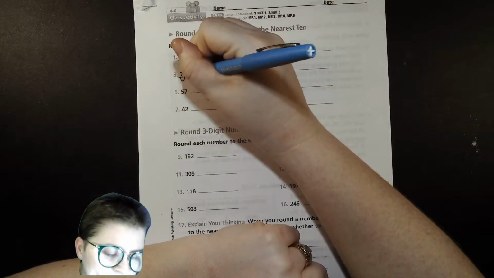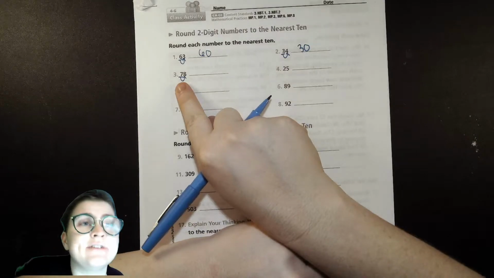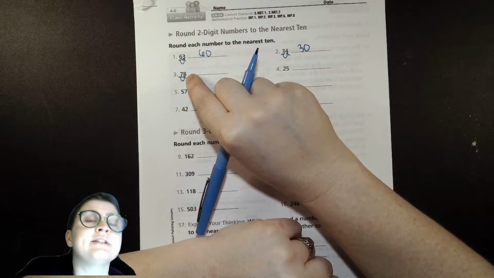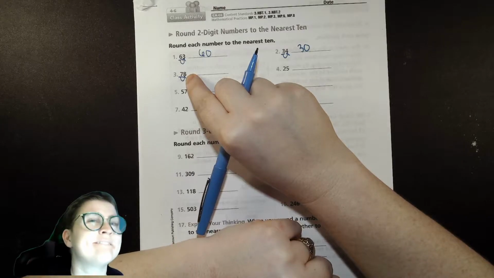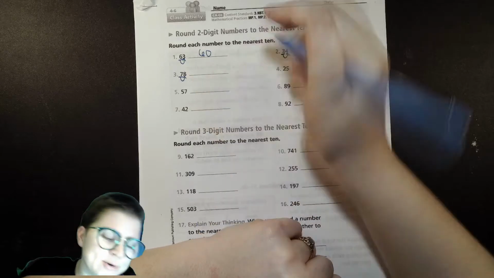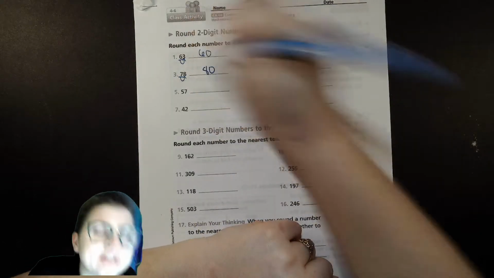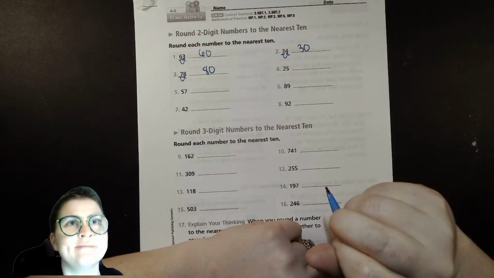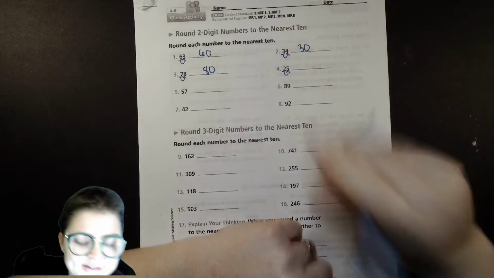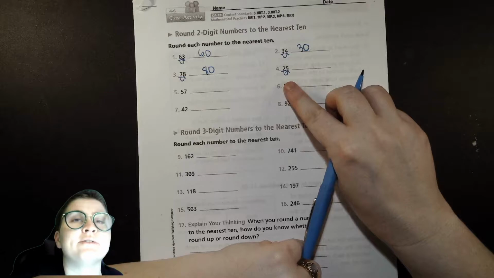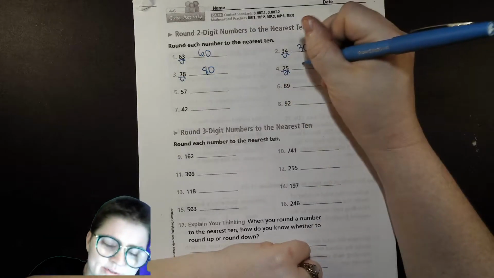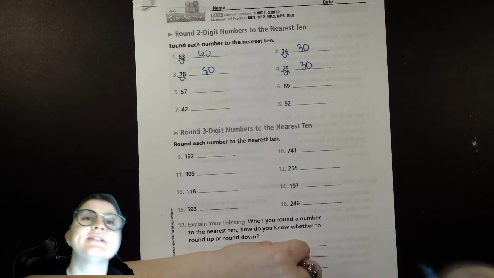78. Looking at my tens place, that's the 70, so it's either 70 or 80. Is that 4 or less? No, that's 8, so it needs to soar, right? 5 or more, let it soar. So we're going up to the next 10, which is 80. 25. 4 or less? No, that's 5. So 5 or more, let it soar. So we go up to the next 10, which is 30.